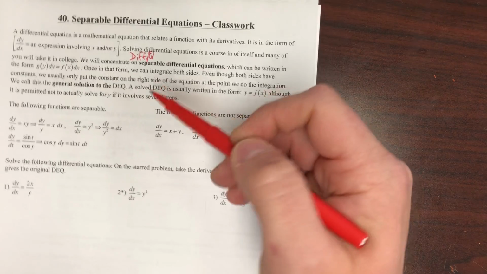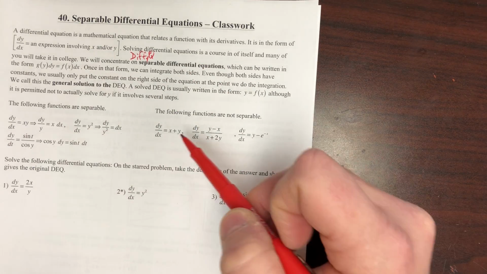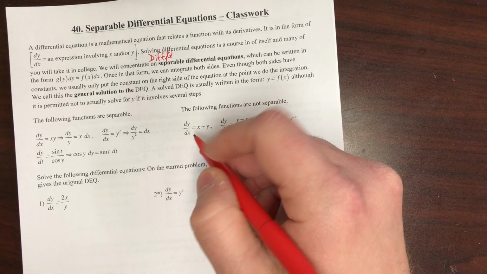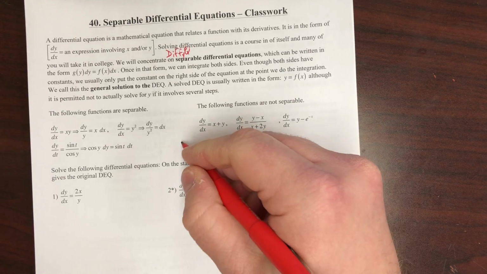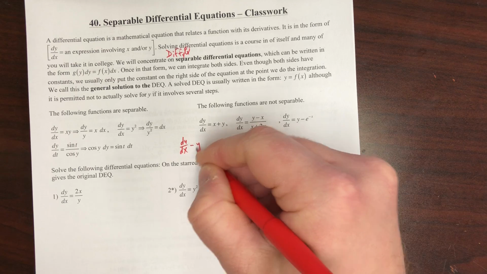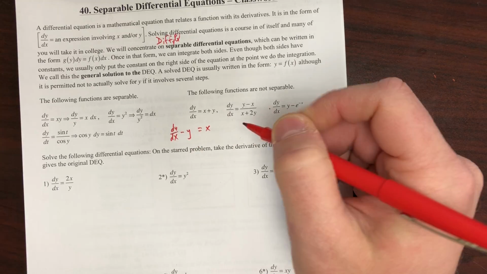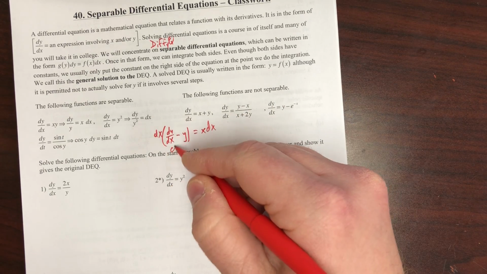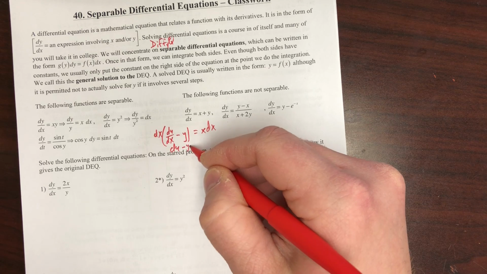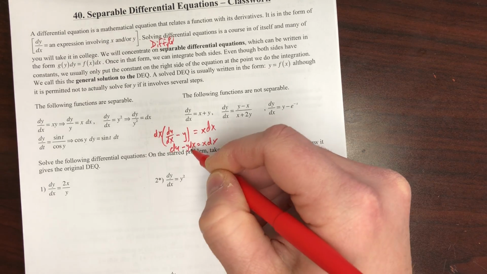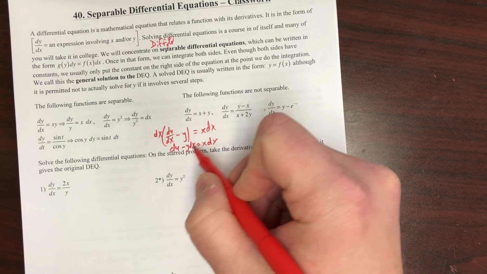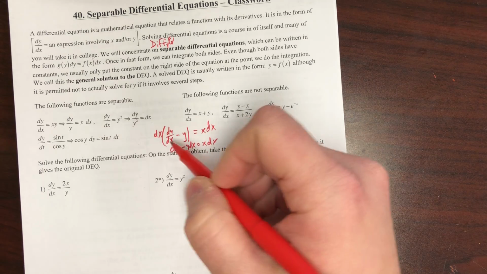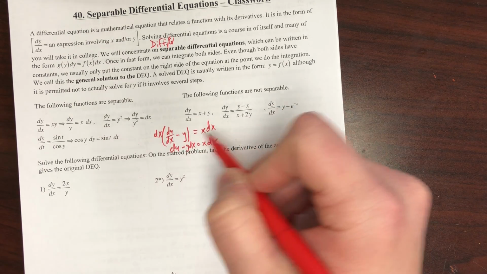So this is separable, but then we get over here. These are not considered separable. And if you're like, well, what are you talking about? We'll just subtract y from both sides and multiply both sides by dx. If we do that, dy dx minus y is equal to x, and now we multiply both sides by dx. Over on the left-hand side, we get dy minus y dx is equal to x dx. See how that y is stuck with it? There's still a dx over here. And we're trying to get all the y's and dy's over here and all the x's and dx's over here. We're trying to separate the variables.